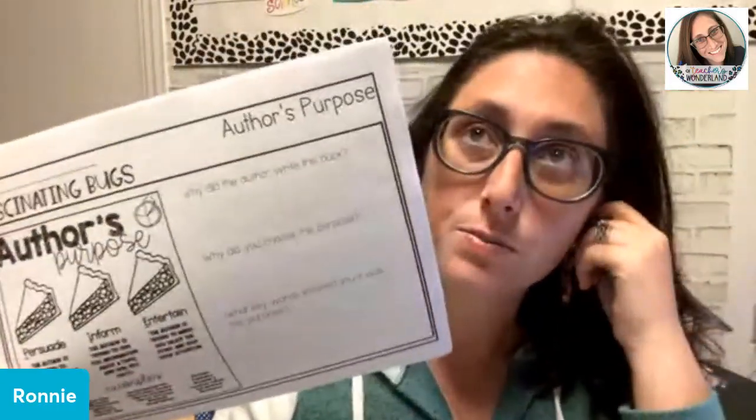The students can find the author's purpose, like why are we writing this book? Why did the author want to write this book? And what's the purpose of this book? What was their goal?